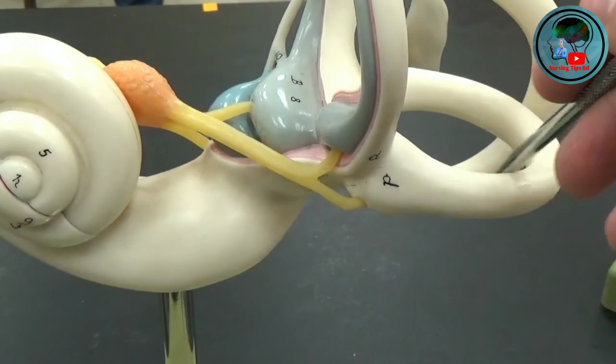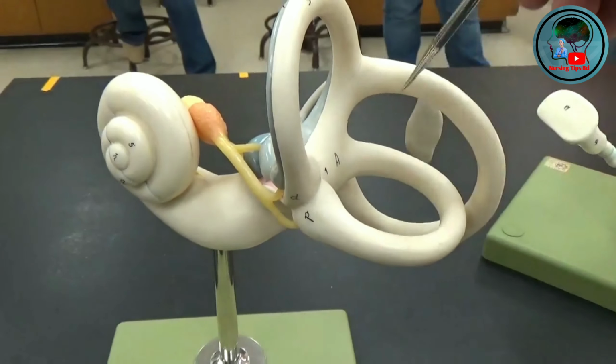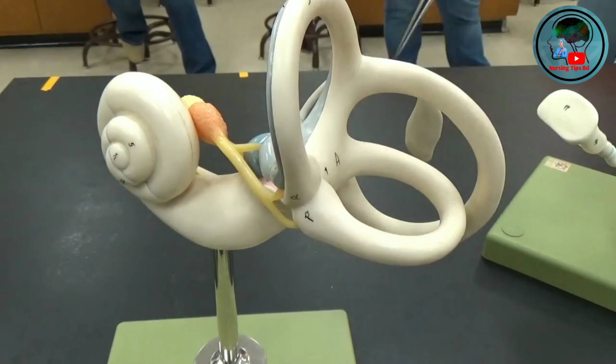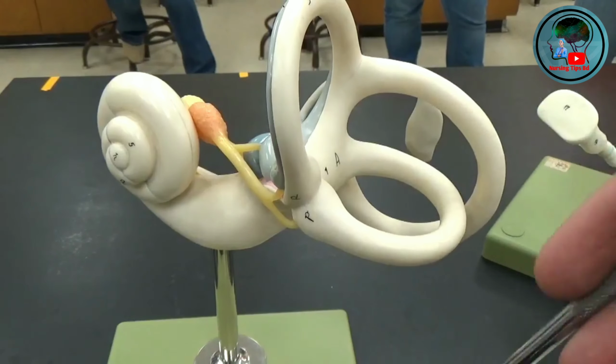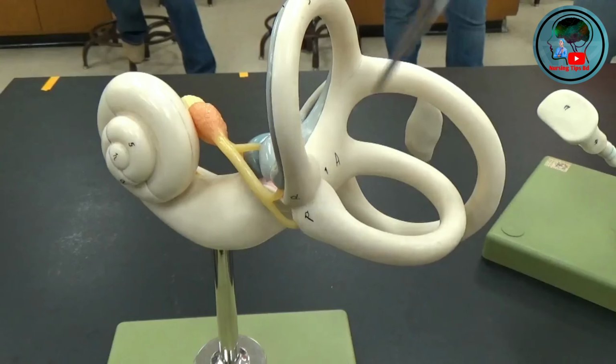Okay, you have your semicircular canals on this side of it. Our semicircular canals, I think of them kind of as an X, Y, and Z axis. So it's what's giving us our coordination. So if you get vertigo or something like that, it's a problem with this part of the inner ear.